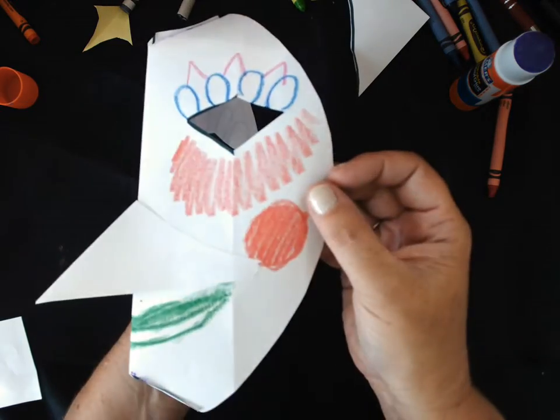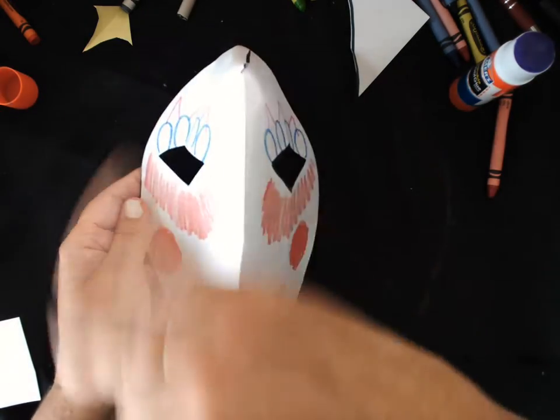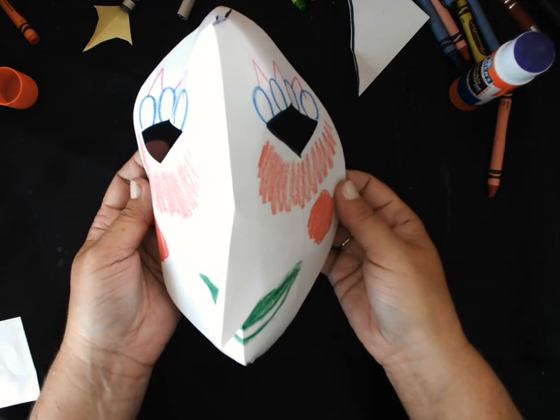And that is your 3D mask. You can decorate it more if you'd like. I just think it's a little bit easier when it's flat to decorate them. All right, have some fun.